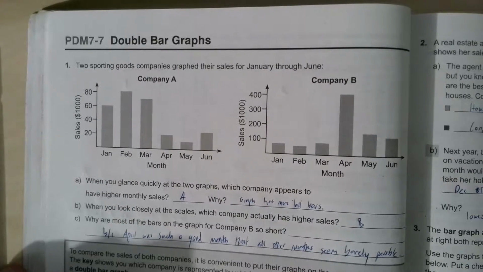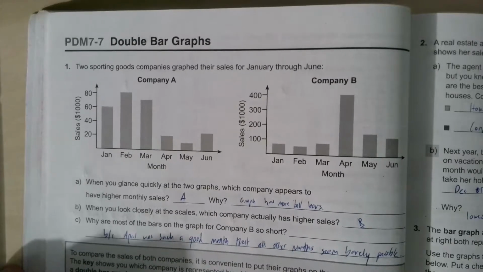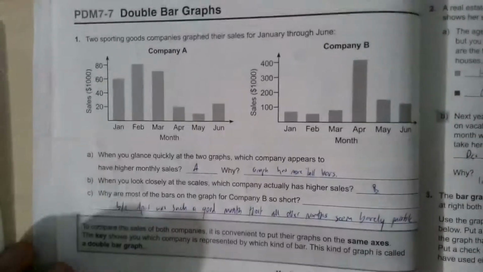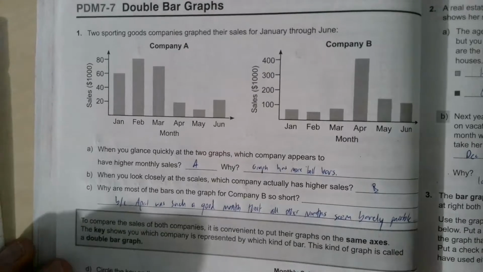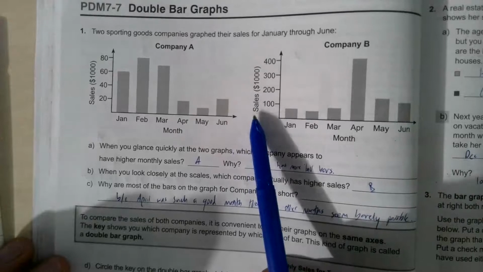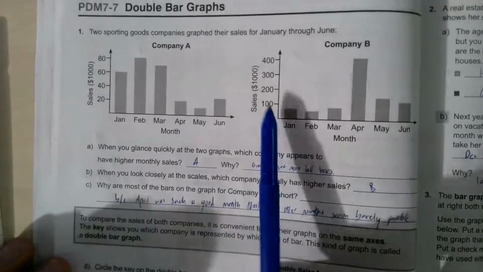So here we have two graphs, company A and company B, and we're going to be asked some questions about that. When you glance at the two graphs, which company appears to have higher monthly sales? Well, it seems like company A has higher monthly sales because the bars themselves are physically larger. Now, when you look closely at the scales, which company actually has higher sales? Well, they're both in units of thousands, except this one's only going up by 20. This one's going up by 100.